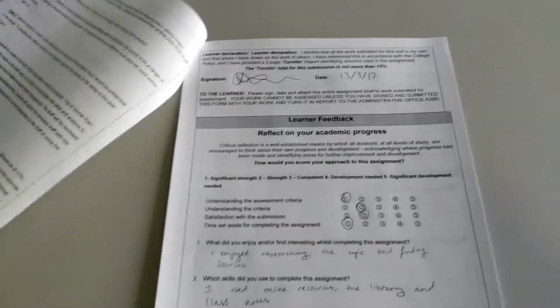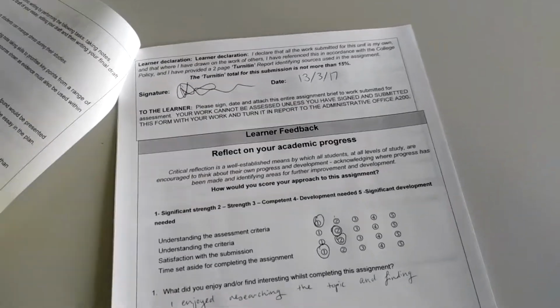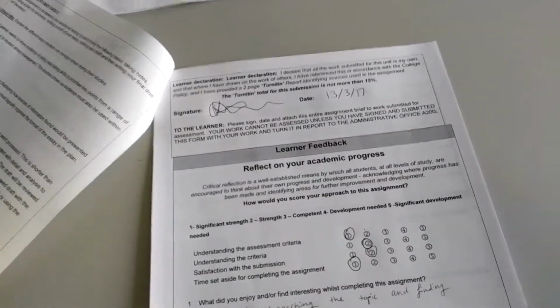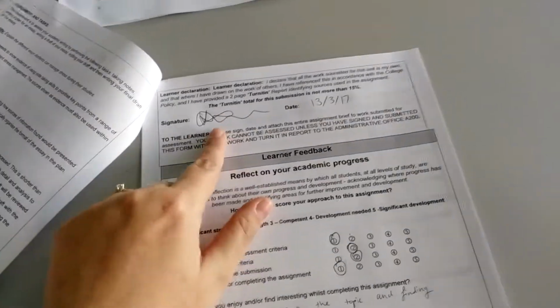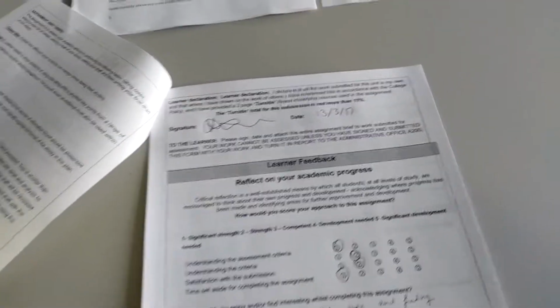If I turn over, you'll see that there is a learner declaration which states that you have not plagiarised, which means that you haven't copied anybody else's work. And you must sign that and date it with the same date that you handed your assignment in.